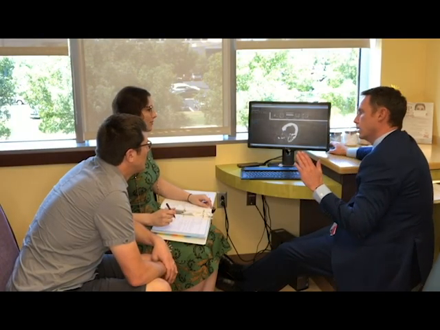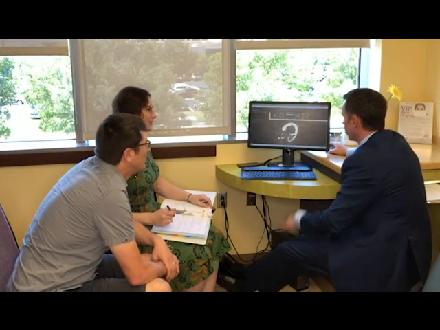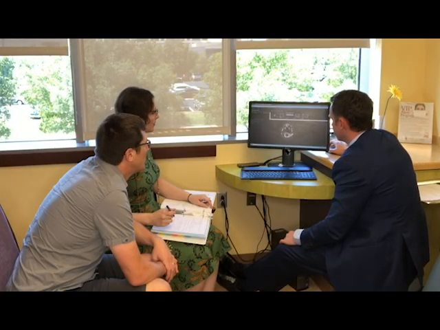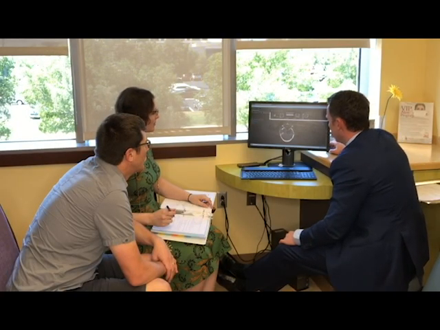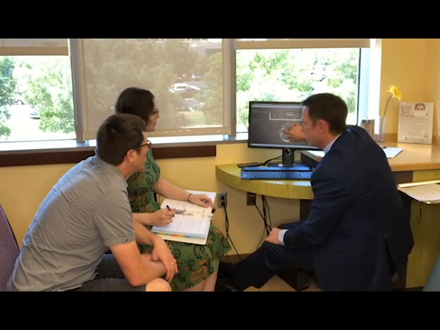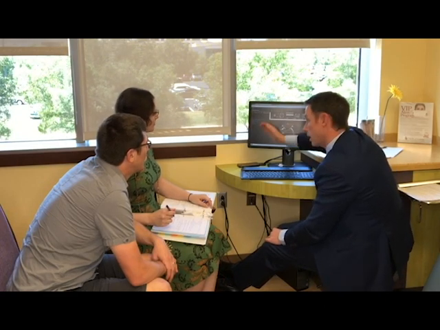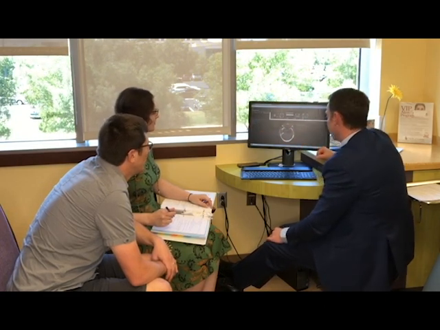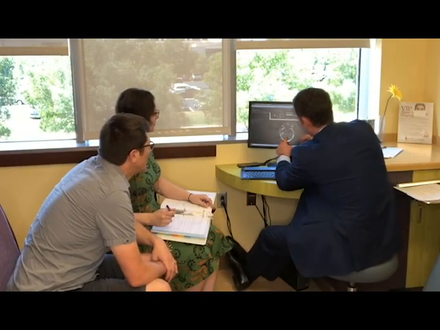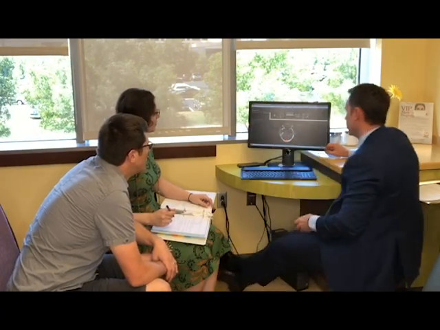Some grow in a different direction. So yours is growing a little bit in and out. Some grow just out. Some grow just in. So you're almost symmetrically expanding the inside of the skull.